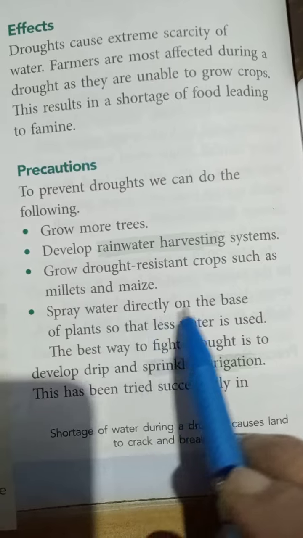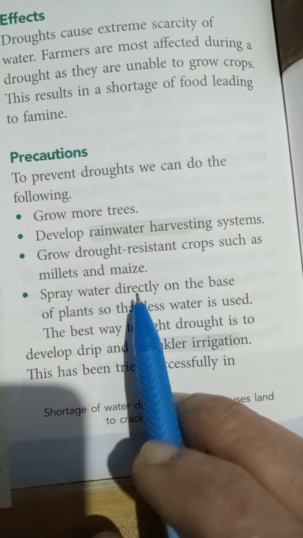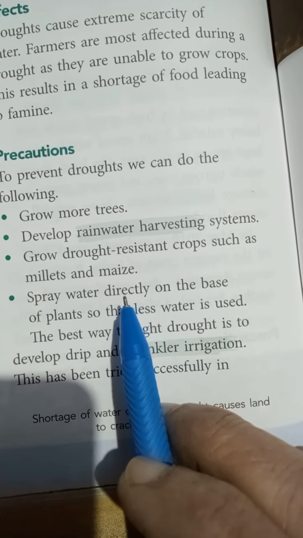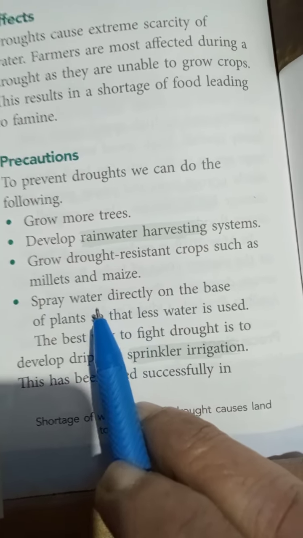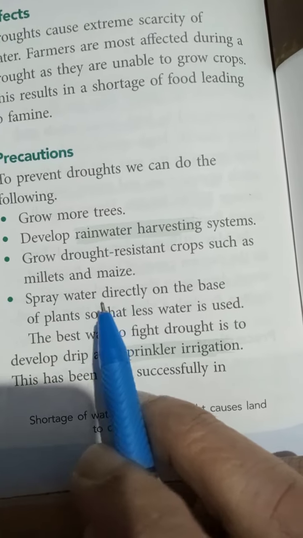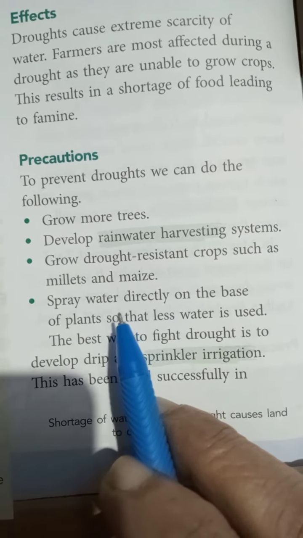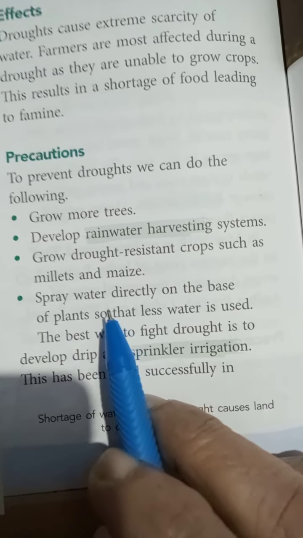Spray water directly on the base of the plants so that less water is used. This system might have been known to you previously, but nowadays if you go to certain places like Bangalore, like Nagpur, you can see this sort of watering of plants.